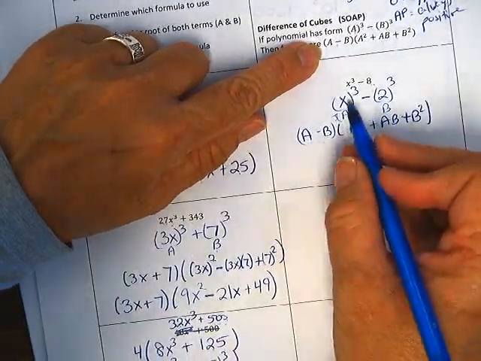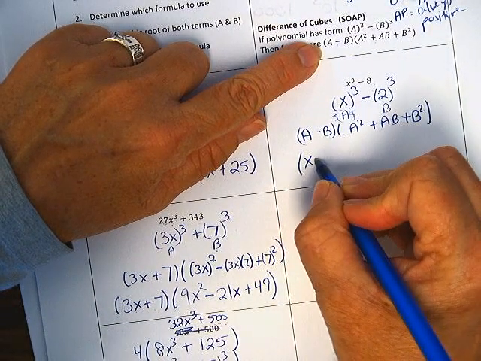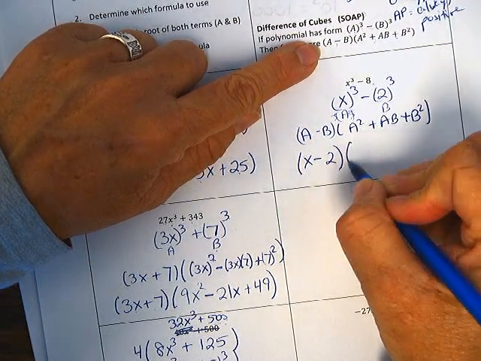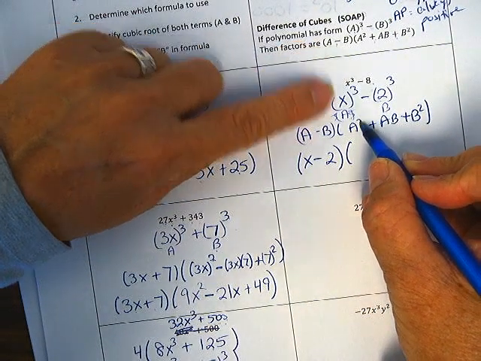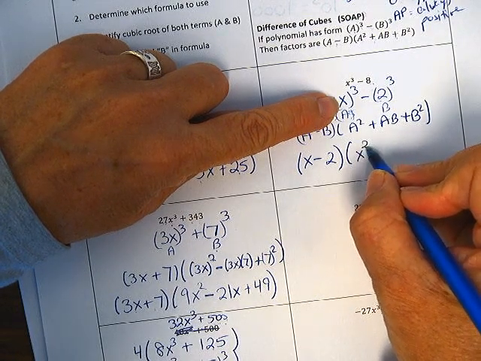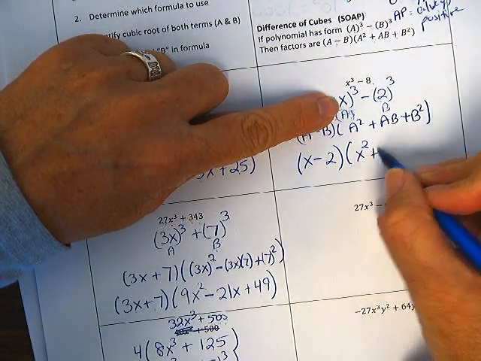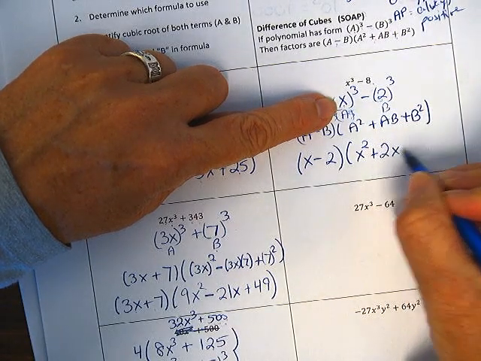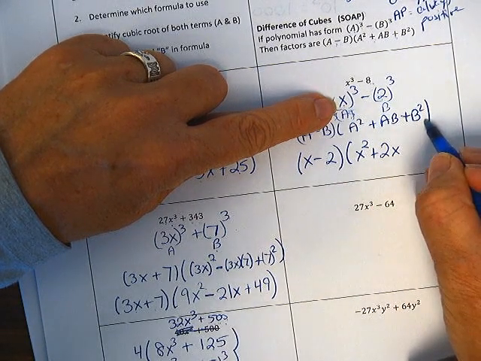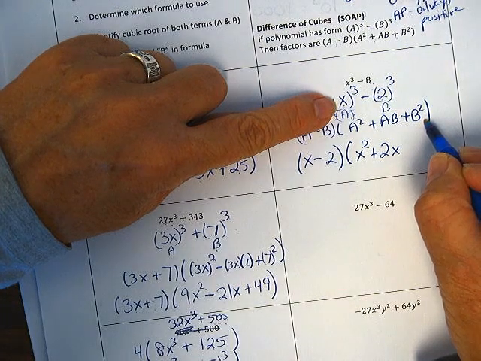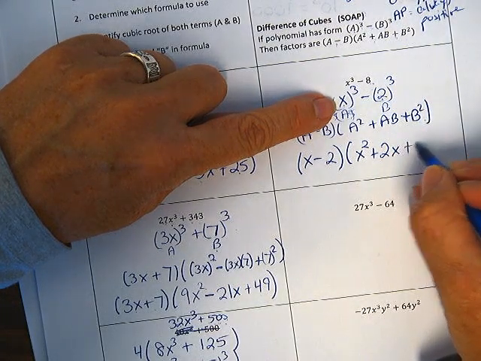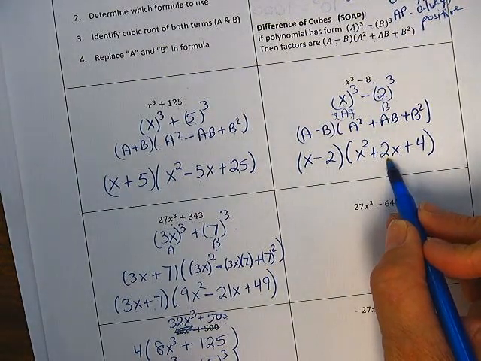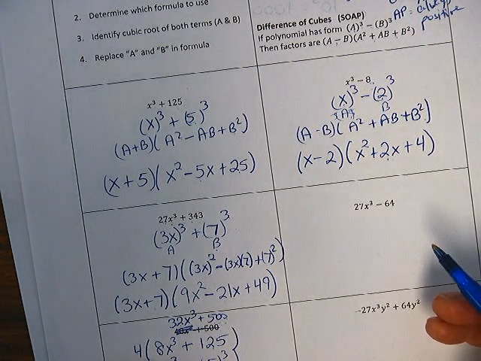So my A value was x, my B value is 2, so my first factor is x minus 2. The second factor is A squared, so x squared plus A times B. So x times 2 is 2x plus B squared. So B is 2, 2 squared is 4. And these are my factors of x cubed minus 8.